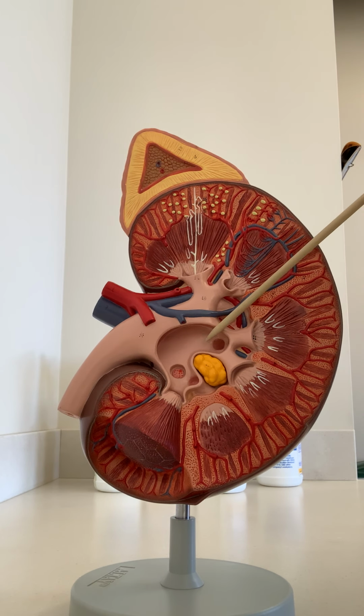So this is the pelvis part, okay, that gets out from the kidney through the hilum. And then that renal pelvis gets narrow, a long tube, that is the ureter. So the renal pelvis becomes the ureter, and the urine from the renal pelvis enters into the ureter and goes to the urinary bladder.